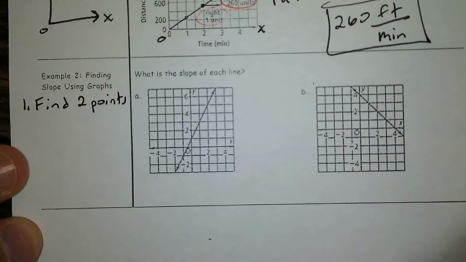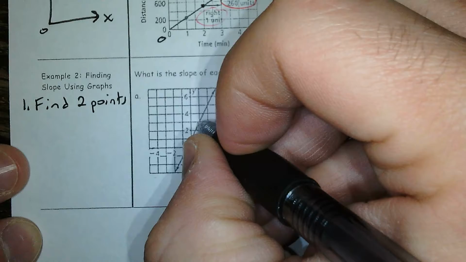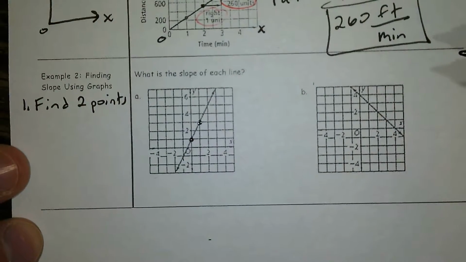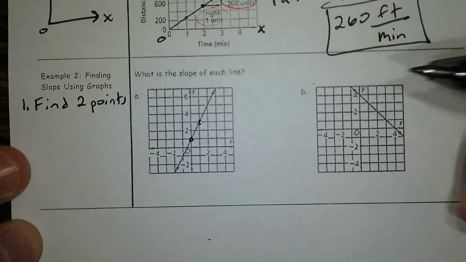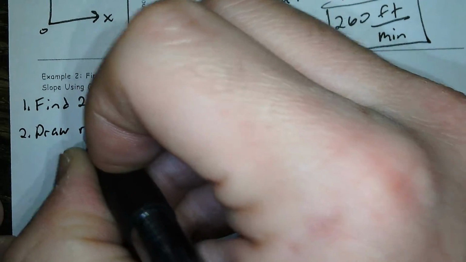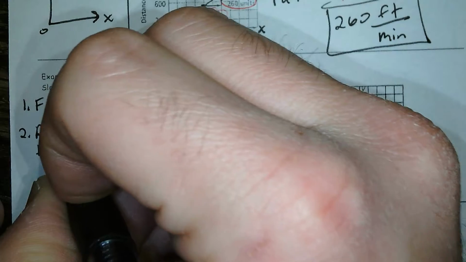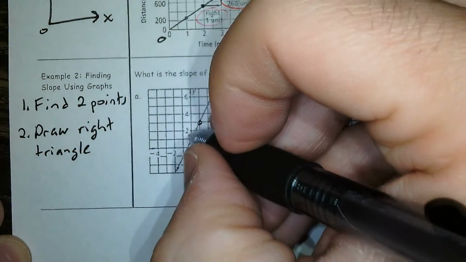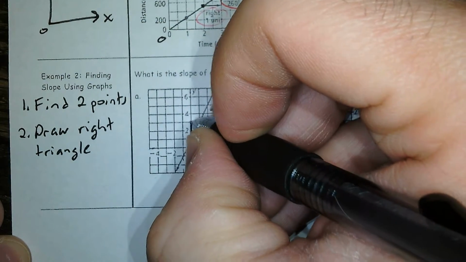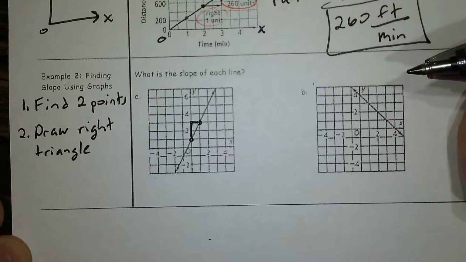So let's just pick 2 points on this graph. I'm going to go with this one right here, and then we're going to follow it, and let's go with that one right there. So I found 2 points on the graph. Then I'm going to draw a right triangle to connect the two, and we always want to do, again, rise over run. So we're going to have my rise, and then my run. There's my right triangle.